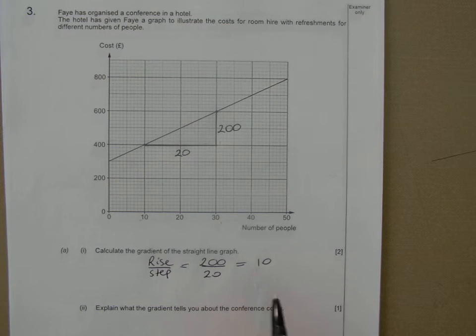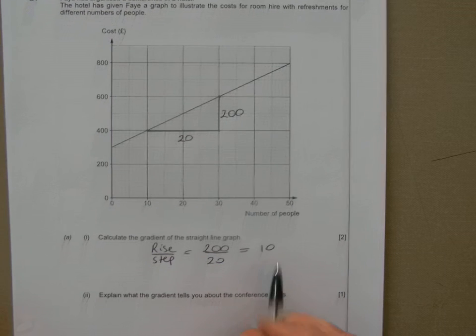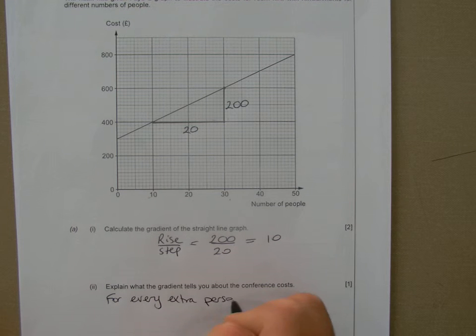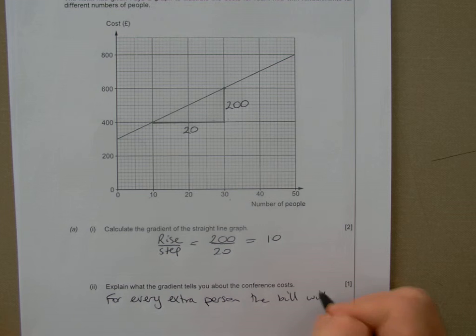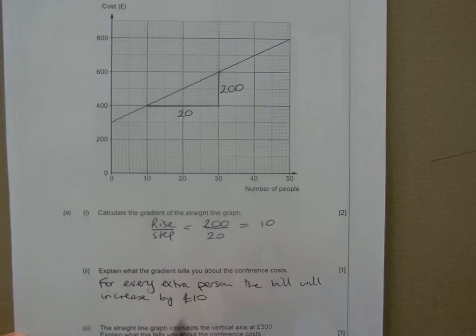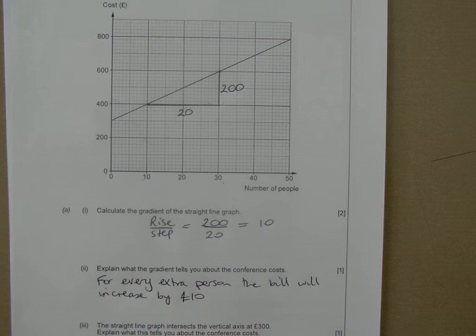So part 2 then, it says, explain what the gradient tells you about the conference costs. Well, when you have the gradient, it tells us the rate at which it's increasing. So what we could say here is, for every extra person, the bill will increase by £10. Because the gradient's 10, for every person added on, it's going to be an extra £10.